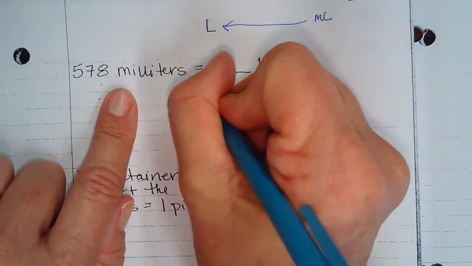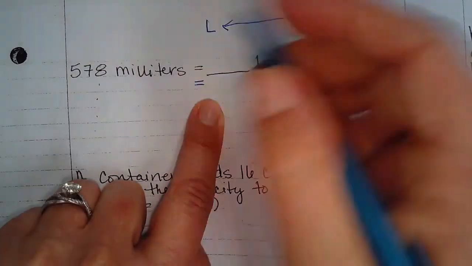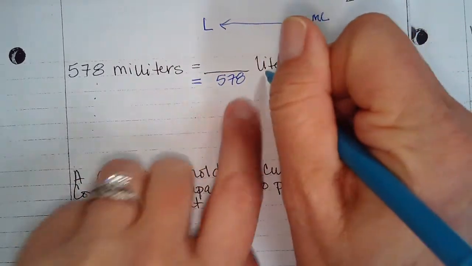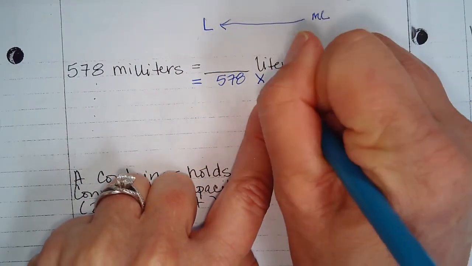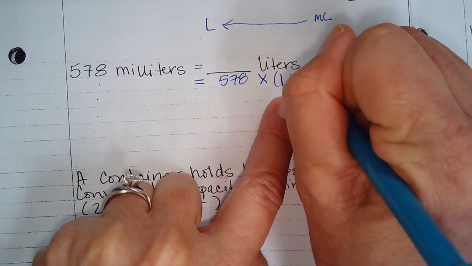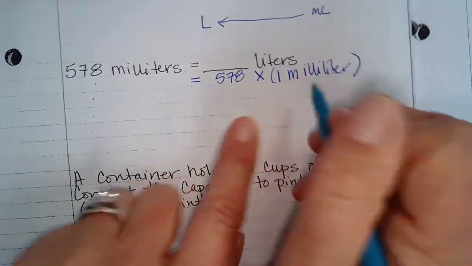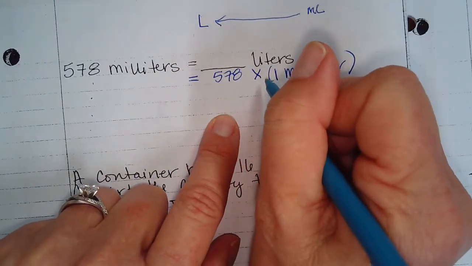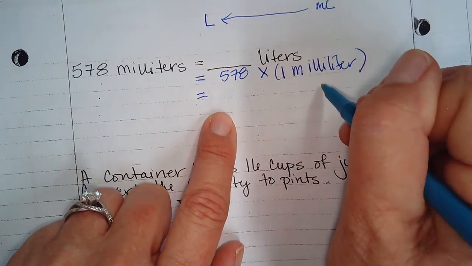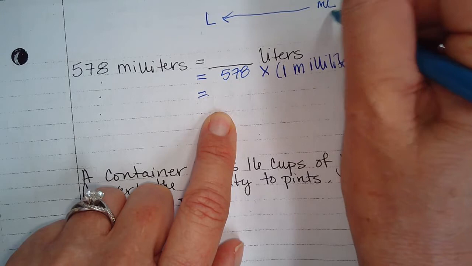So step 1, we make a copy. Very good. 578 times 1 milliliter. All right. Then step 2, we're going to put the liters in, and we know that they're mil.